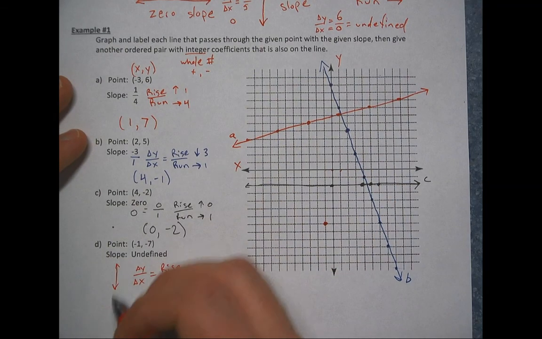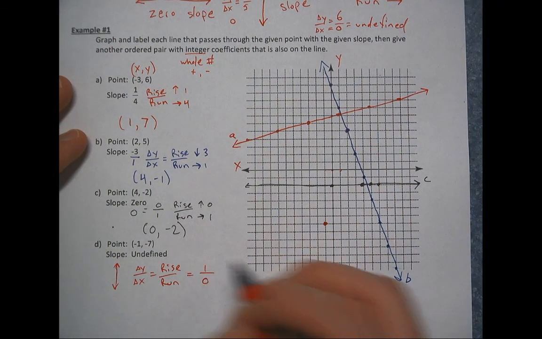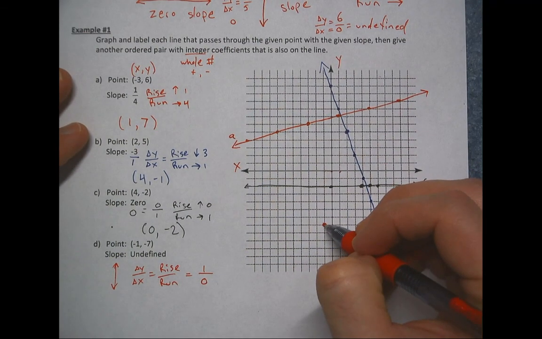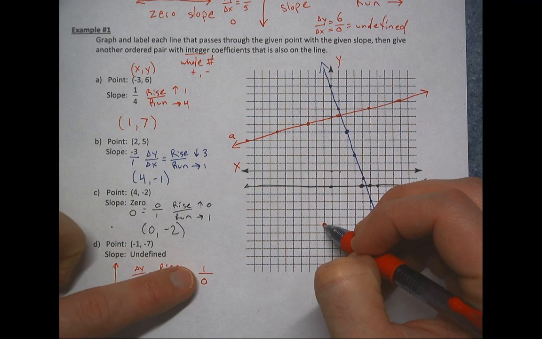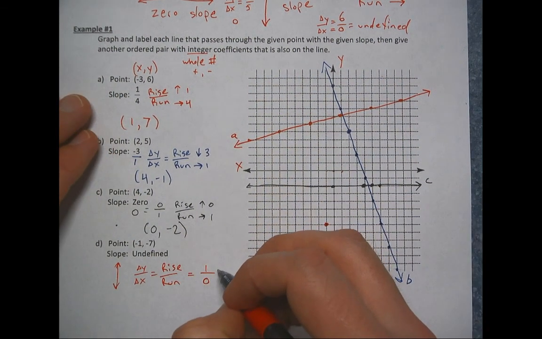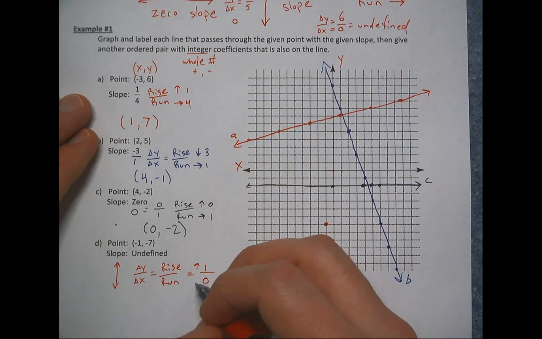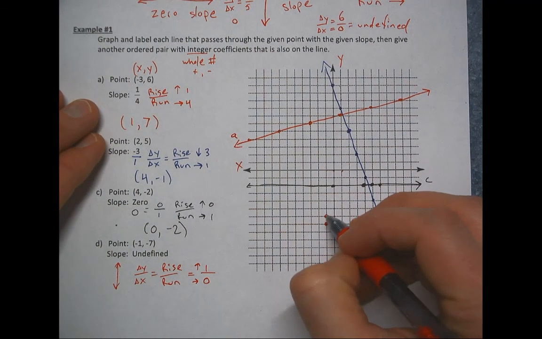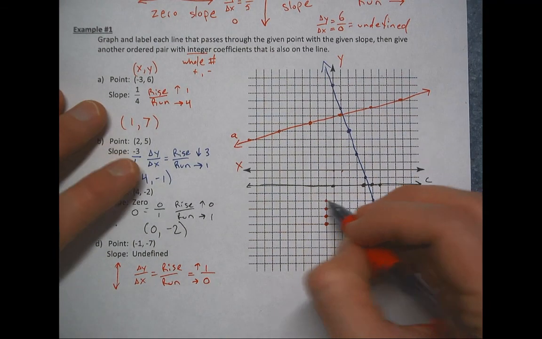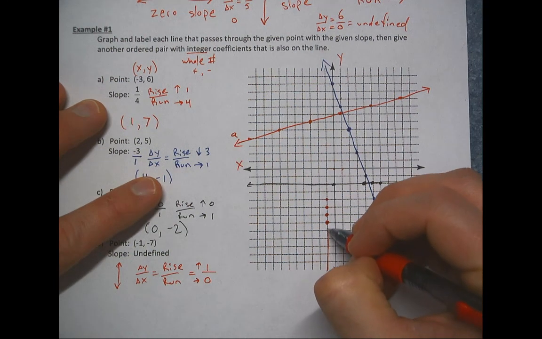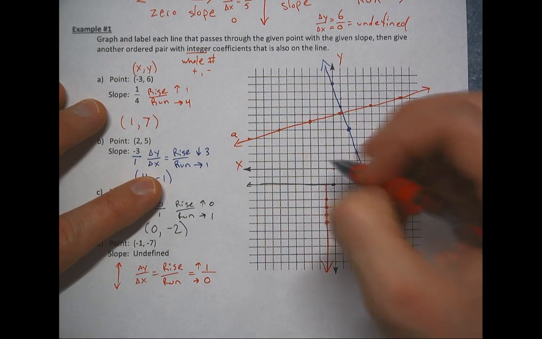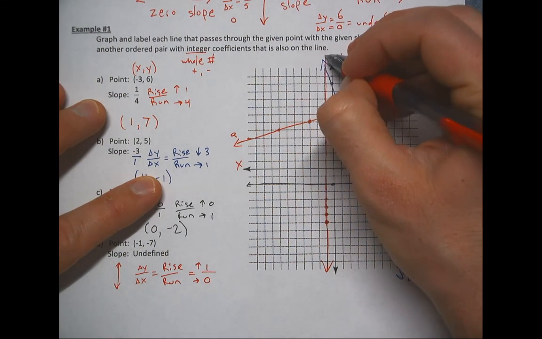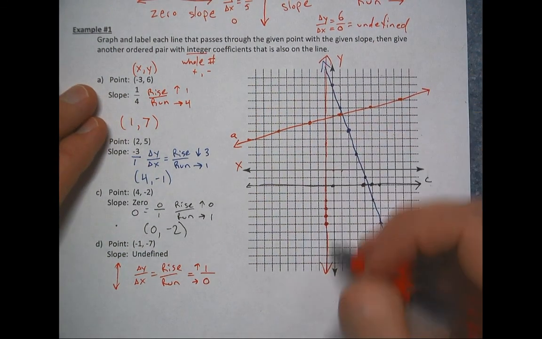And the rise can be measured between any 2 points. So I'm just going to put a 1 there. Again, you can put any number you want there. So starting at negative 1, negative 7, my rise, so up 1 over 0. So if I go up 1 over 0, it's right here, up 1 over 0, up 1 over 0. It's going to be this vertical line that goes all the way up the graph. And it's never going to leave that x value of negative 1.